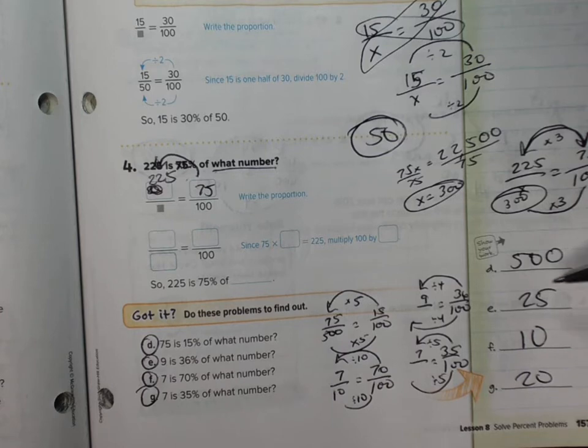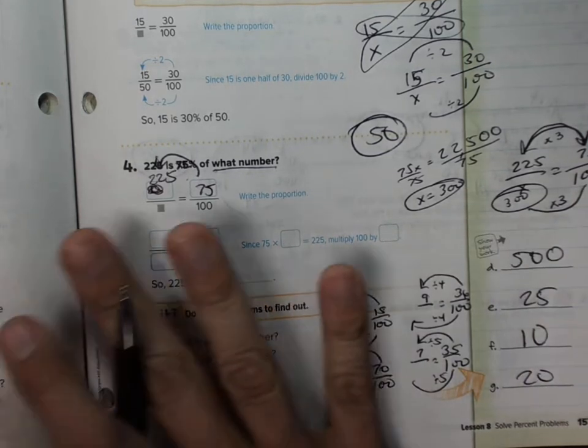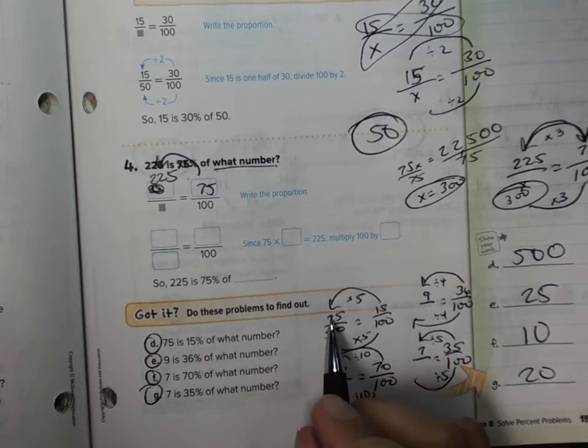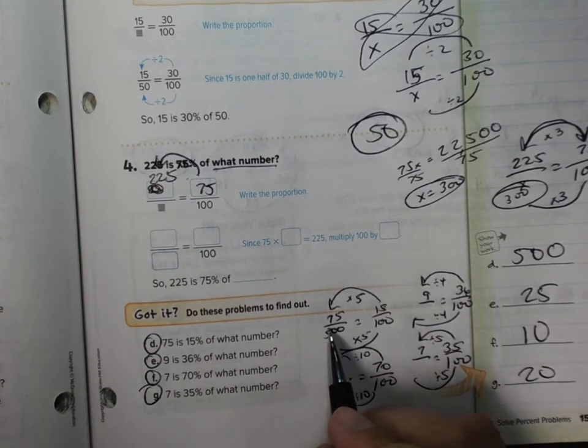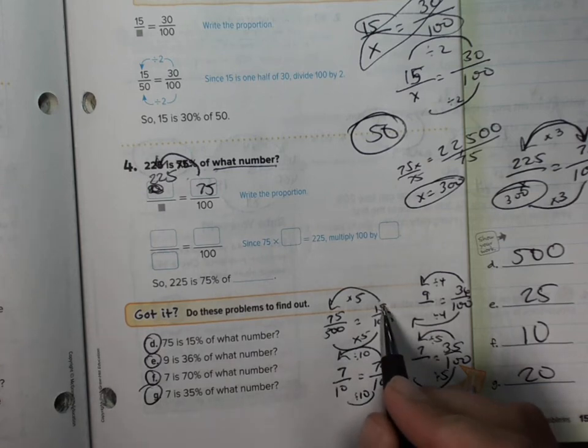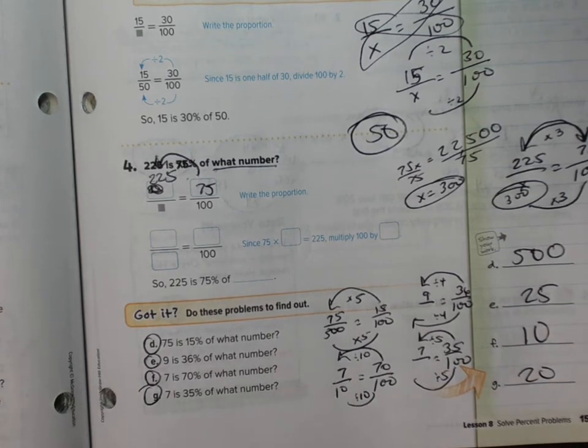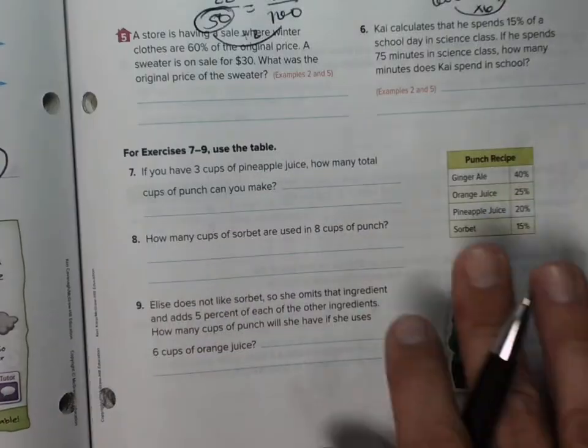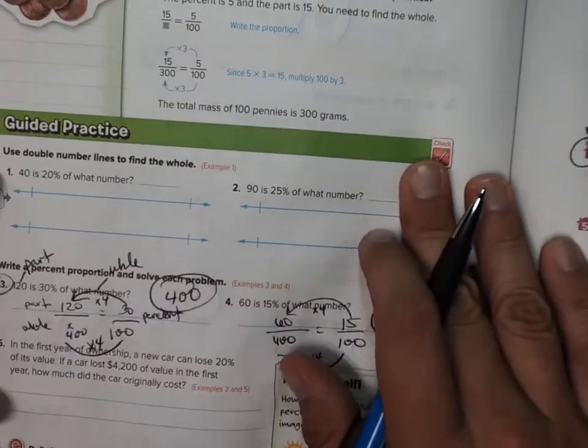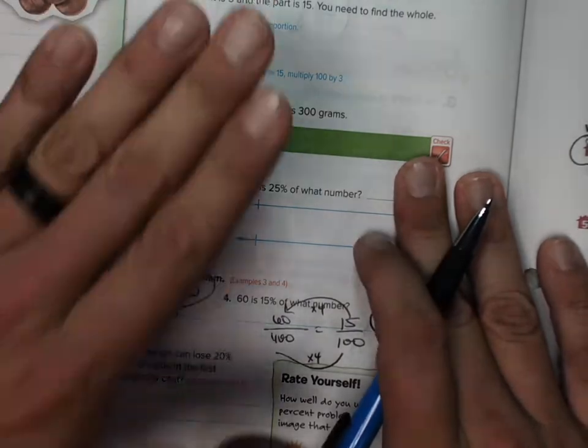Alright, so set up the percent proportion. So this entire lesson, guys, they're going to give you the part. They're not going to give you the whole. That's what you're trying to find. They're going to give you the percent, and you know automatically it goes over 100. Okay? So the only thing else you're going to see is a story problem just like this. Doesn't change anything. Still doing the same thing.